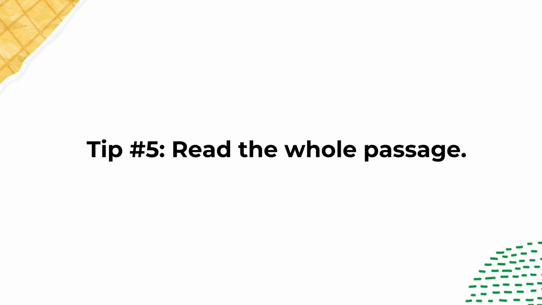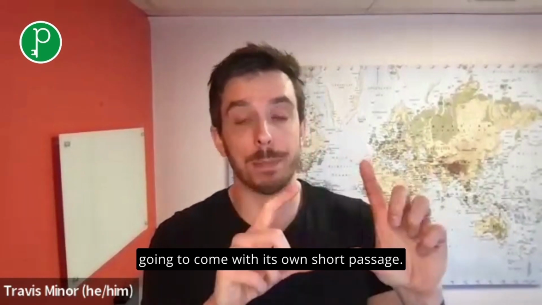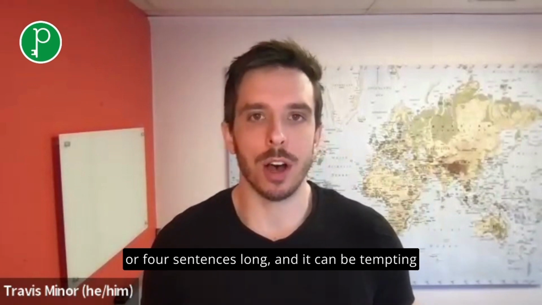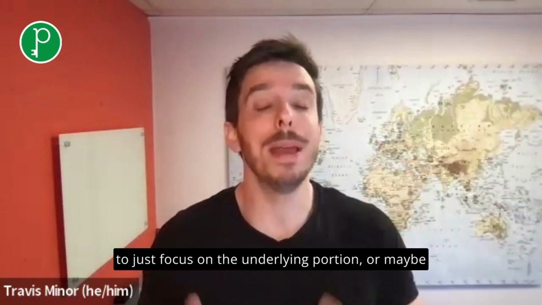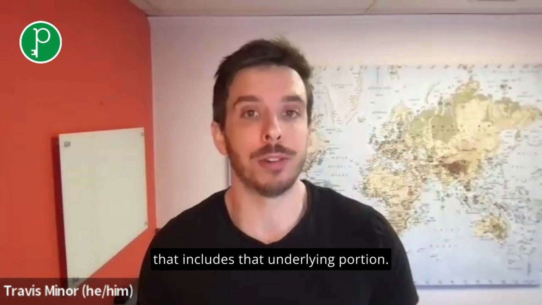Tip number 5, read the whole passage. So every single question on the digital SAT is going to come with its own short passage. It might be 1 sentence, it might be 3 or 4 sentences long, and it can be tempting to just focus on the underlined portion, or maybe even to just focus on the clause or sentence that includes that underlined portion.